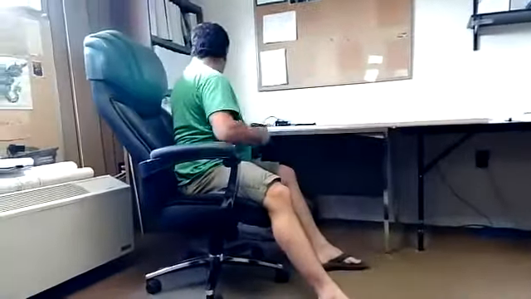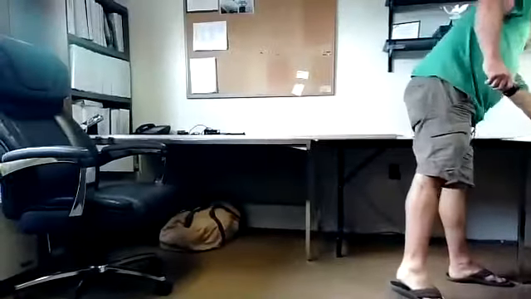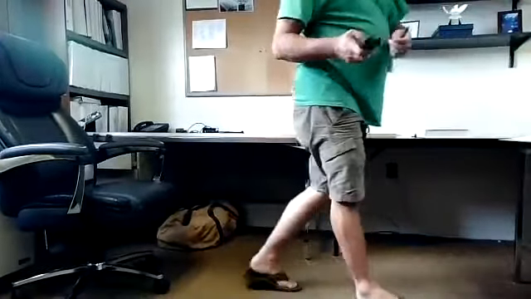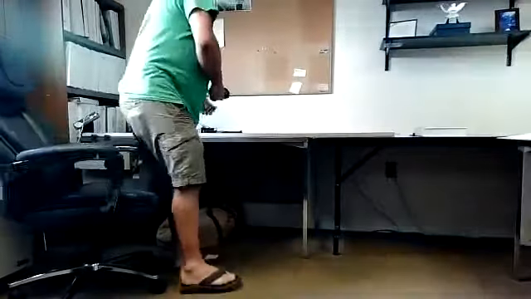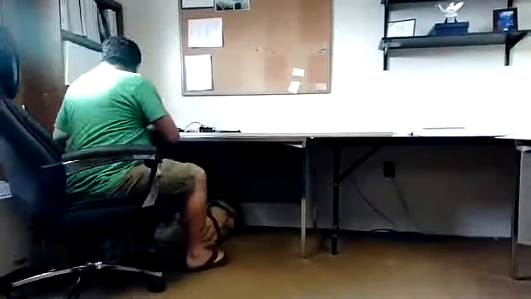I'm not really worried about the range, so I'm not going to be measuring that. I'm just going to be measuring flight time, how long the steel ball is in the air.